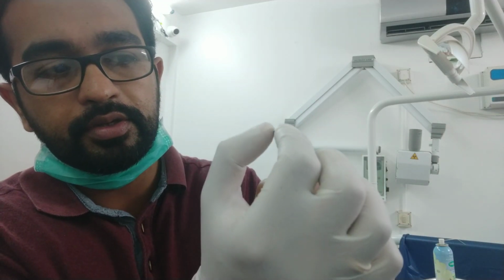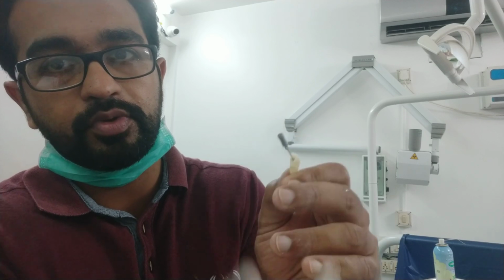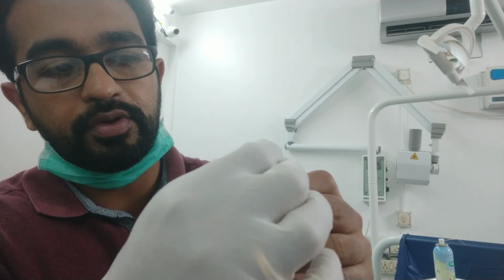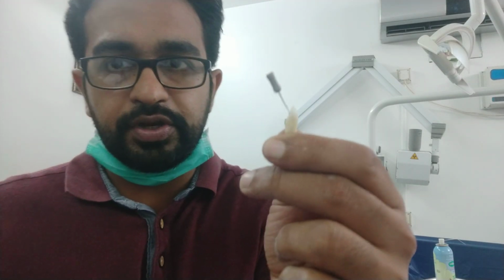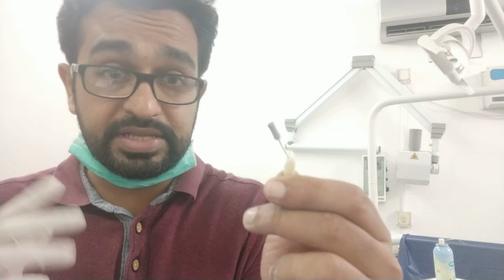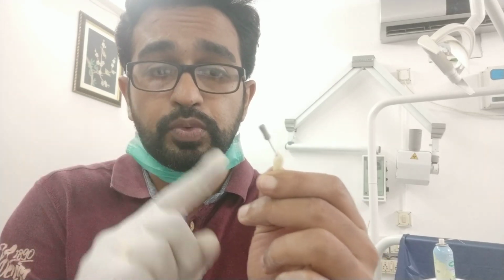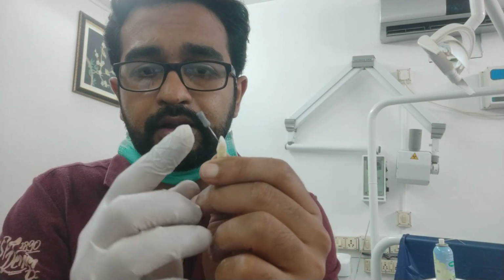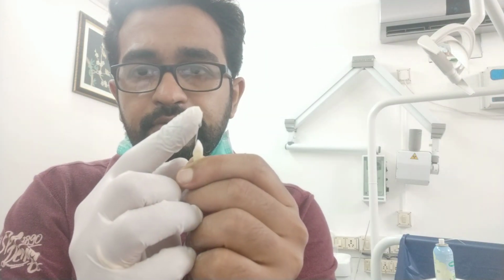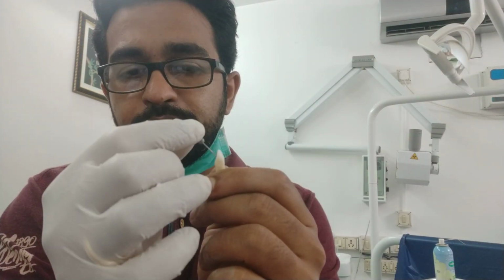See, it went inside the canal completely, right? If I do it in a watch winding motion. Now you see the angulation. This will be the same in the patient, right? This should not be the angle with which you are putting the file inside the tooth. This should not be the angle. The angle should be straight. Your file should be straight. So how to make it straight?